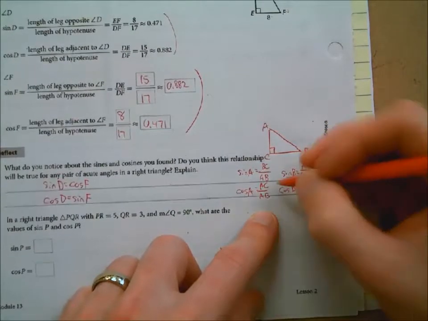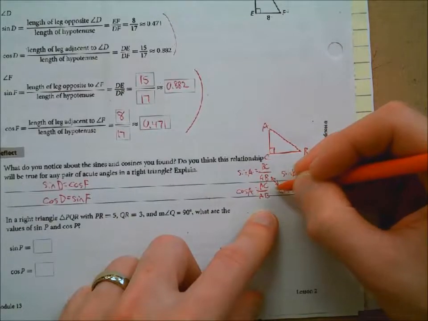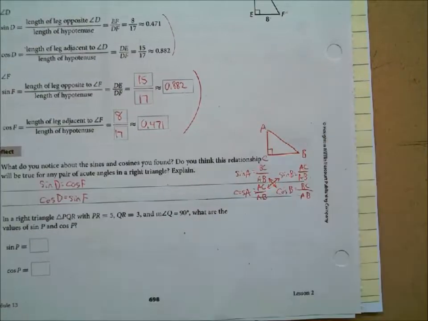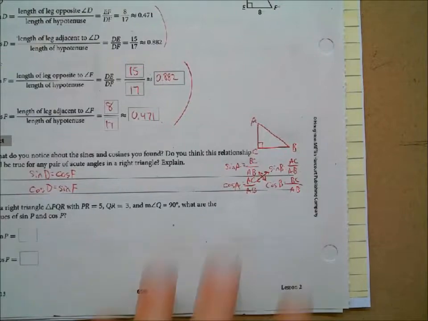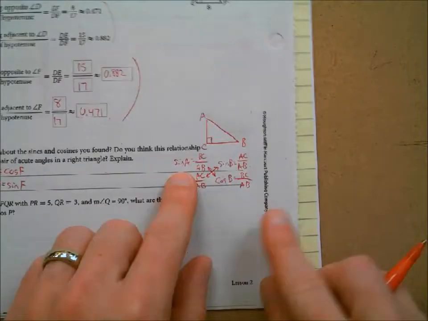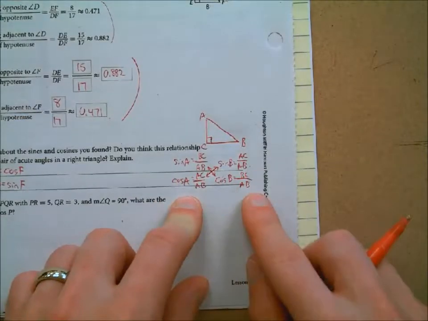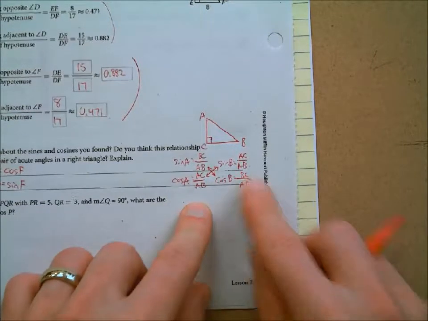And you can see how they relate there. You can see that relationship. Sine of A is BC over AB. Cosine of B is BC over AB. Cosine of A is AC over AB. Sine of B is AC over AB.